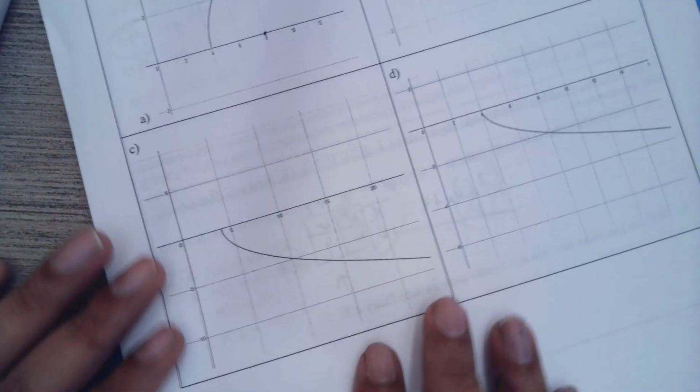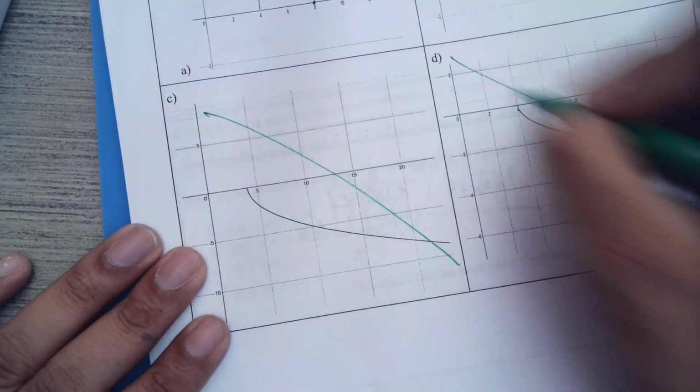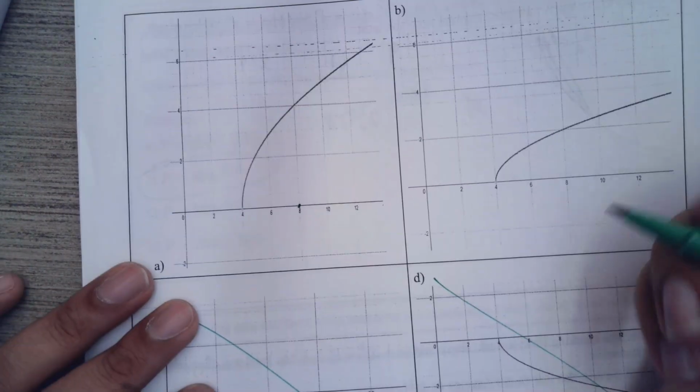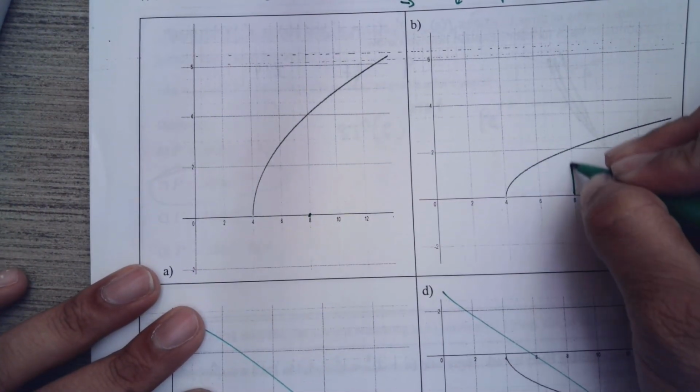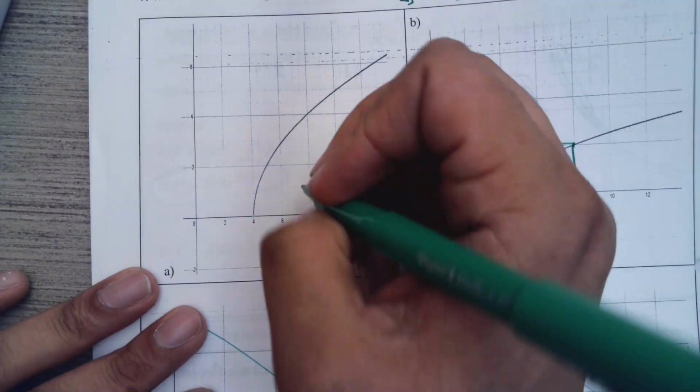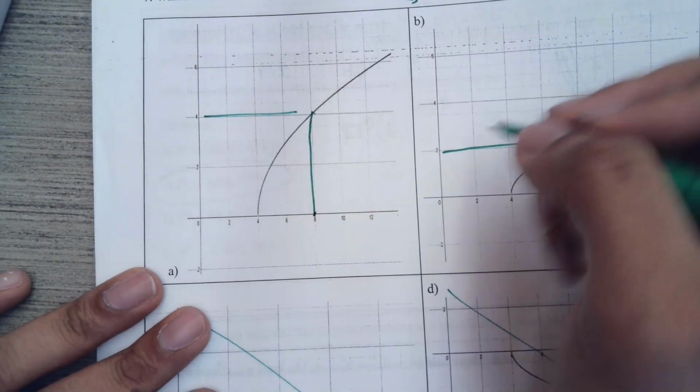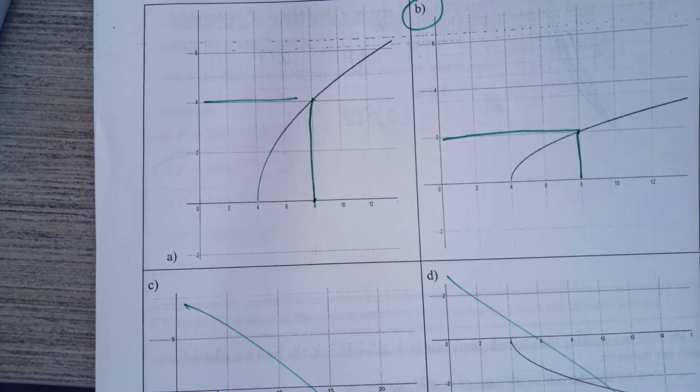So that means it's not -2, so I can cancel this out. It's either A or B now. Let's see which one gives you 2. This one, 8 is giving you 2. This one is giving you 4. So it's B. I'll just plug in a point. That's all.